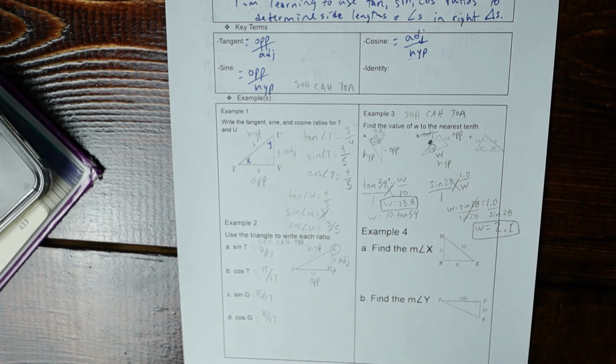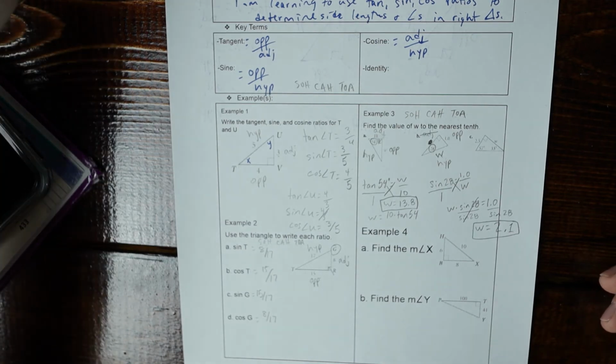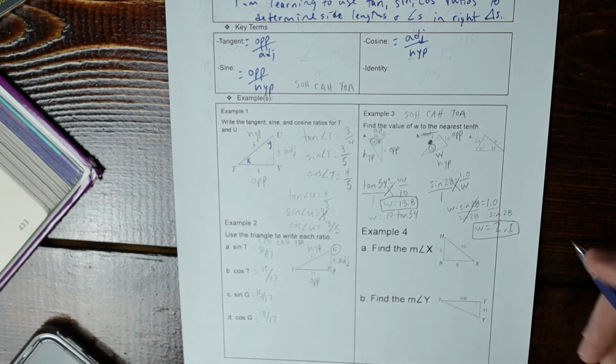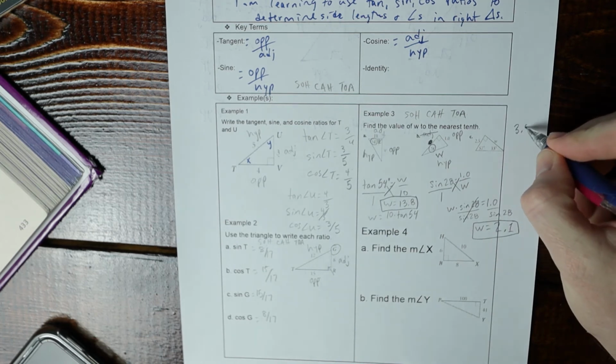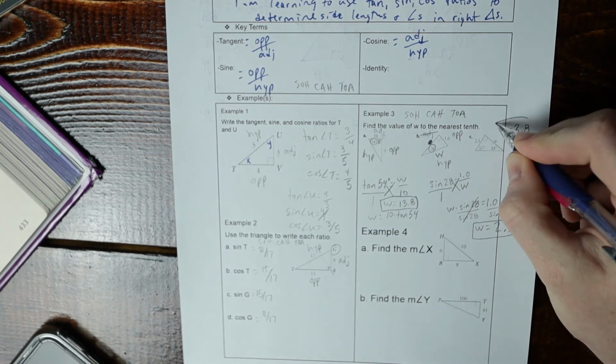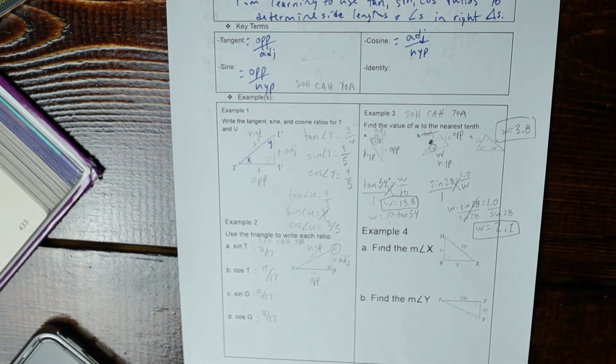I'm going to skip part C because you're just going to repeat the process. Let me see if I can find the answer though for you. Answer is 3.8. So if you wanted to work that out on your own, the answer is 3.8.